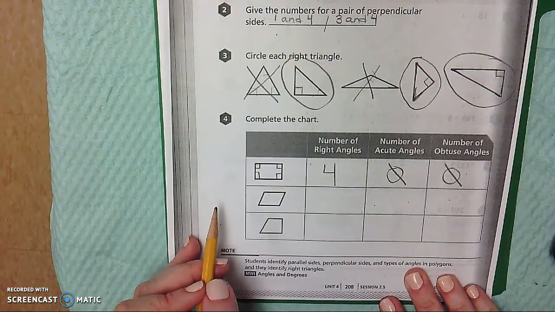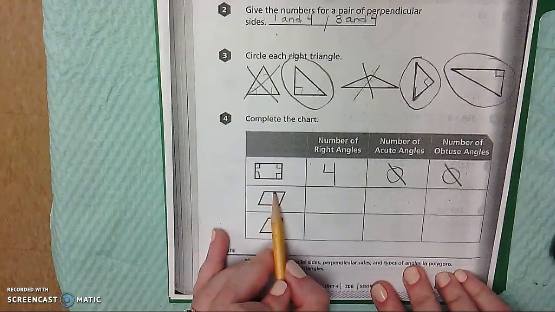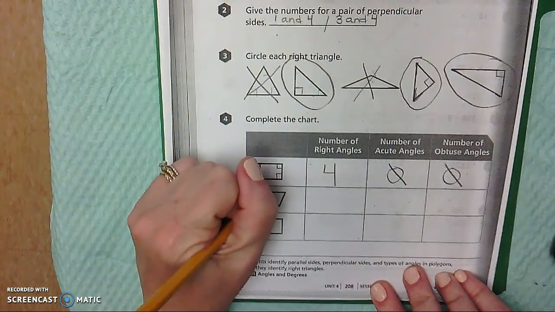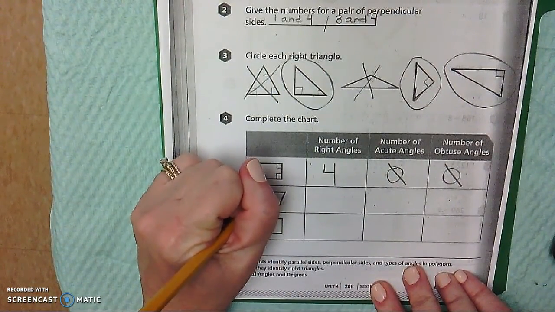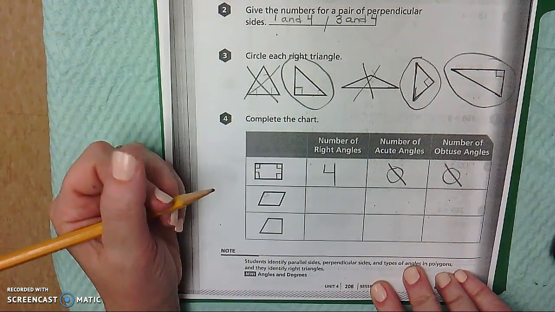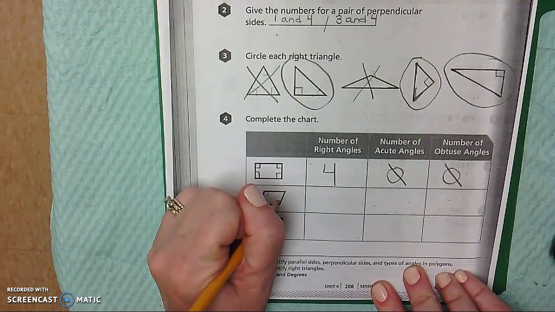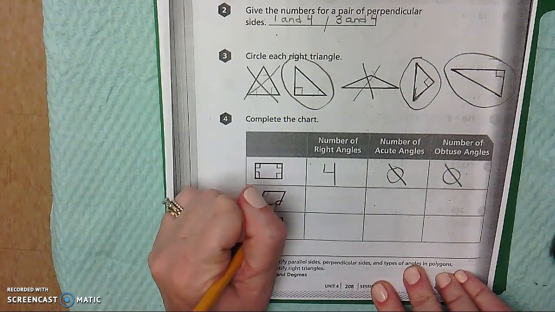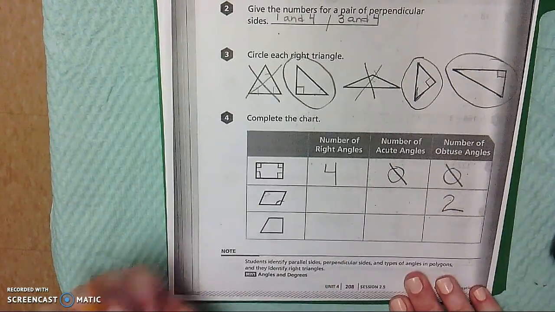All right, let's go down to this one. Right angles. So they're going to look like this, straight to the left and straight up and down. I see this, but I see this doesn't go straight down. It goes out to the side. That looks like an obtuse angle. Do I see any other obtuse angles in this shape? You should have said you saw one right here as well. So this has 2 obtuse angles.